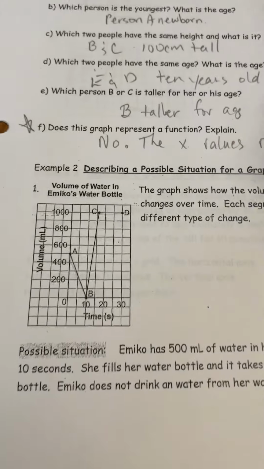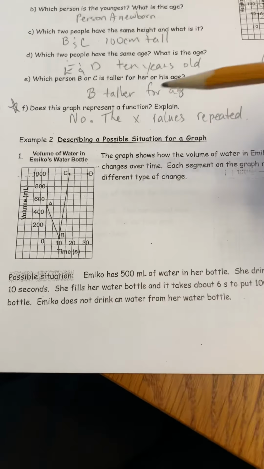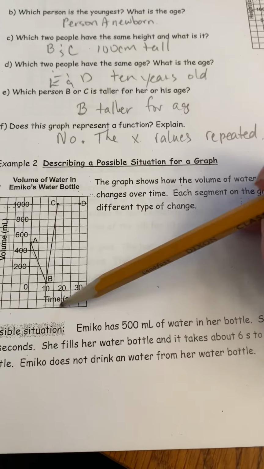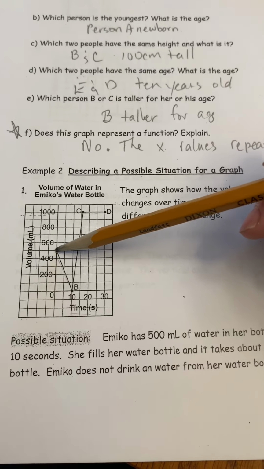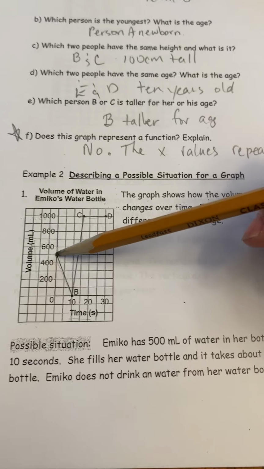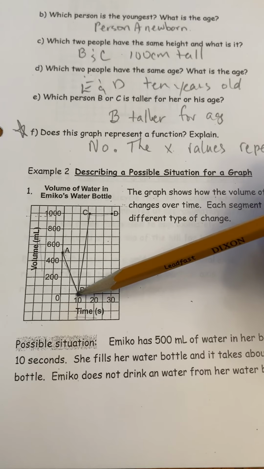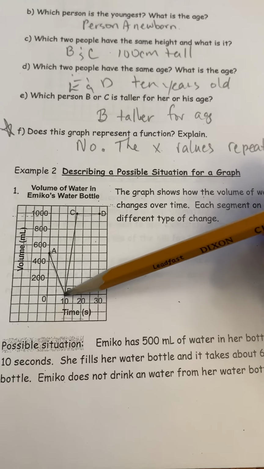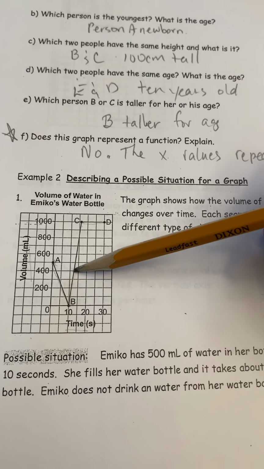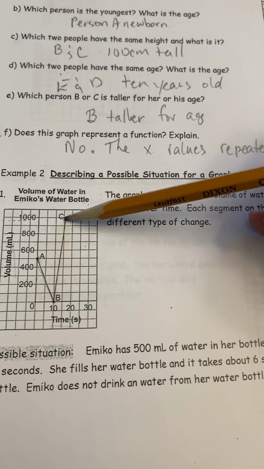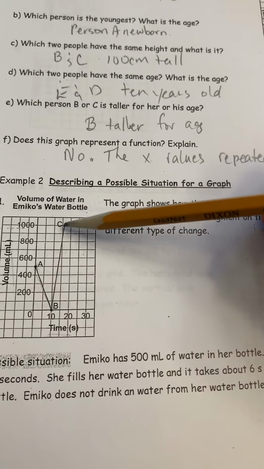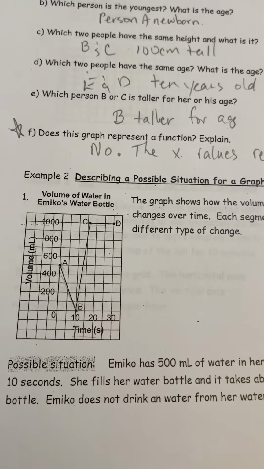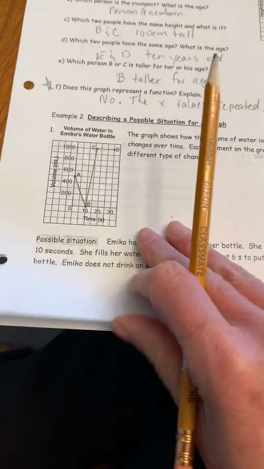So these are going to be your own interpretation. What I want you to do is tell me using the volume and the time. So right here you'd say it started off with 500 milliliters, and in 10 seconds she drank 500 milliliters. Do you see how we described that movement here? Then I would say around 5 seconds to fill up her water bottle to 1,000 milliliters, and then for the next 15 seconds, she left her water bottle and didn't drink out of it.